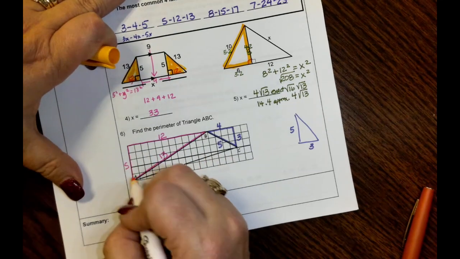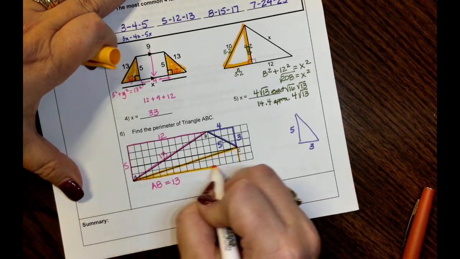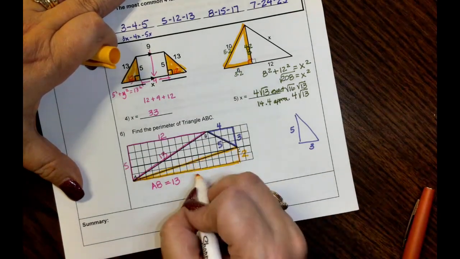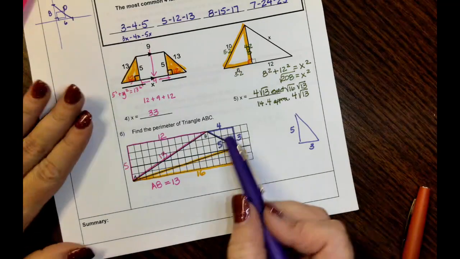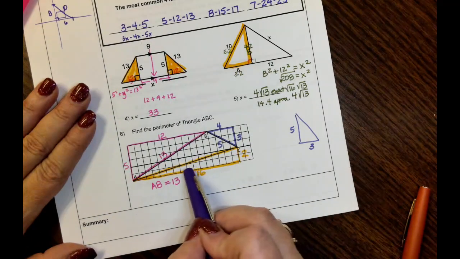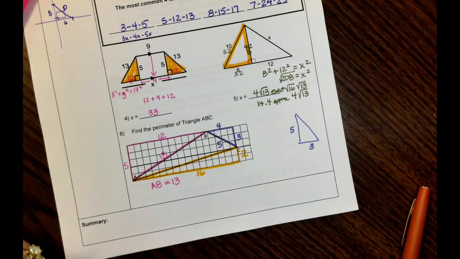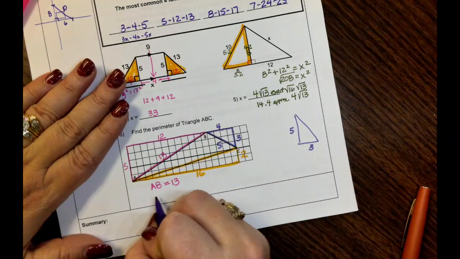Then this last one, I want AC. AC is the hypotenuse of this right triangle right here. This has a side length of 2 and a base of 16. Double check that. 2, 4, 6, 8, 10, 12, 14, 16. Yes. Now, that's not a triple. There's not anything with a 2 and a 16. So in this case, you do actually have to do Pythagorean theorem.